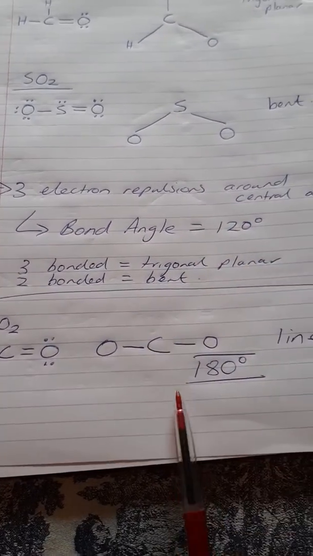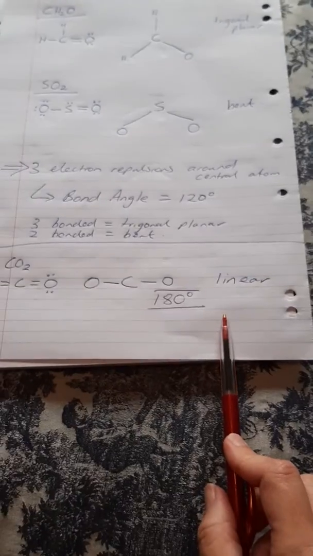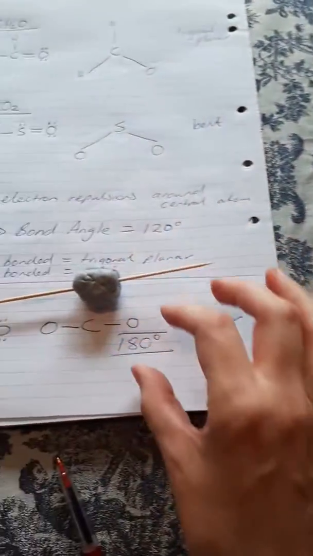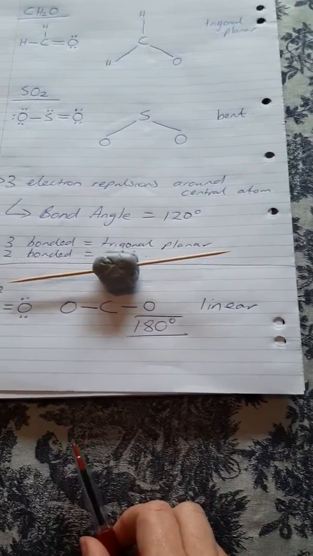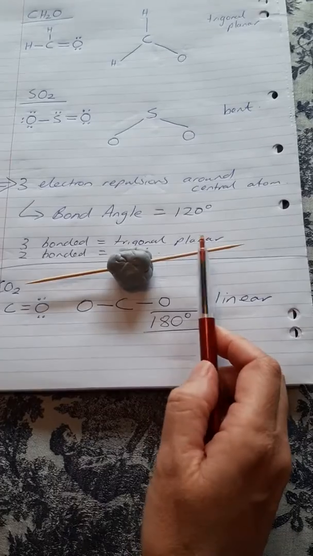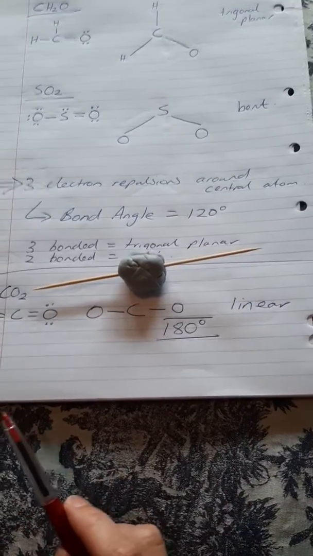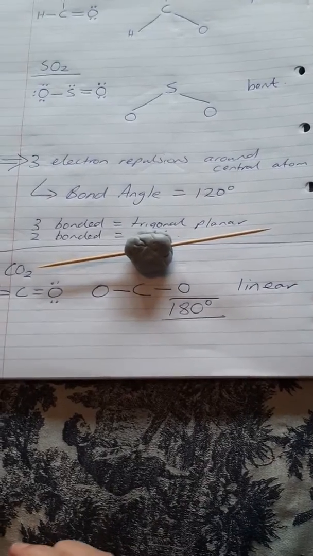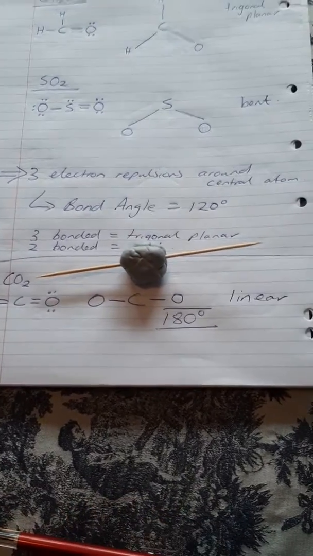It is a linear shape and it is 180. So that's this one here. These 2 regions of electron density are as far apart as possible. That makes the bond angle 180 degrees. I hope this video helps.